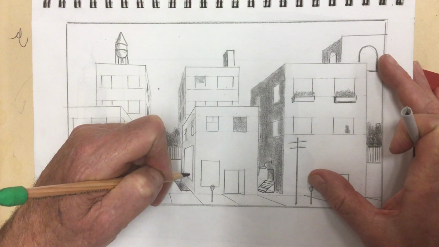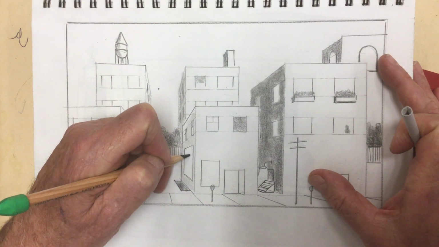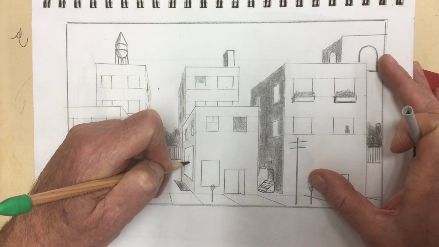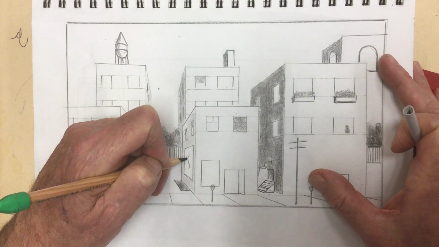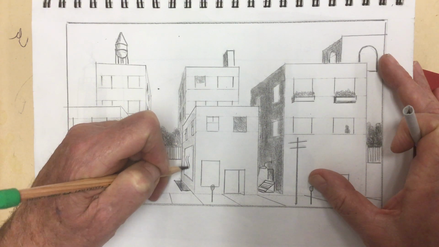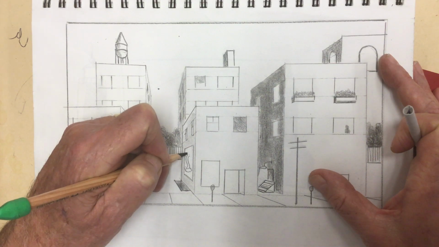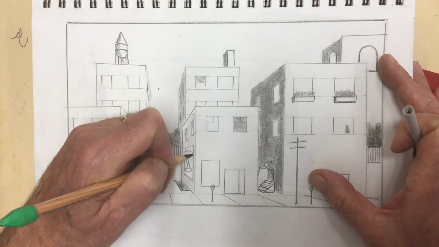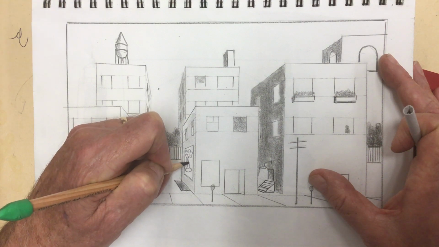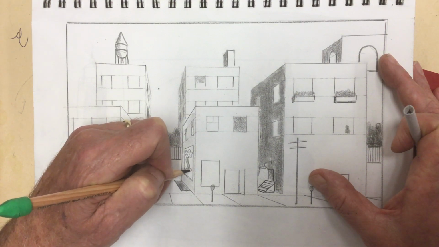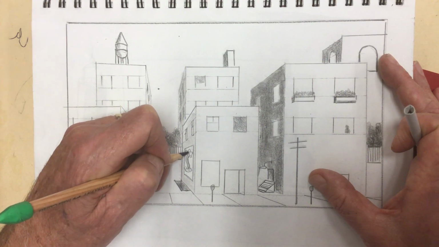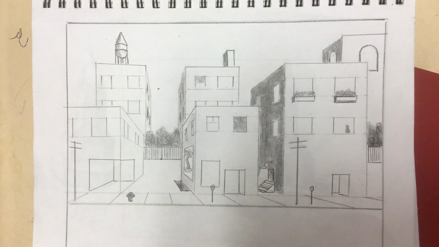Let's put a palm tree. Maybe it's an advertisement for a getaway place. Maybe it's just a mural. You can put whatever you want there.